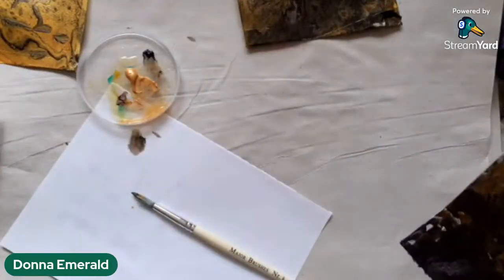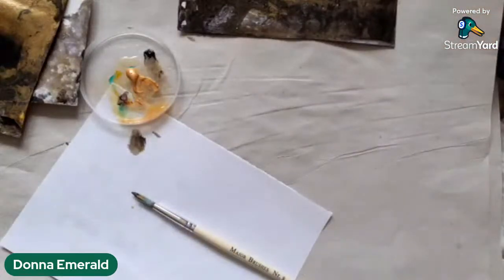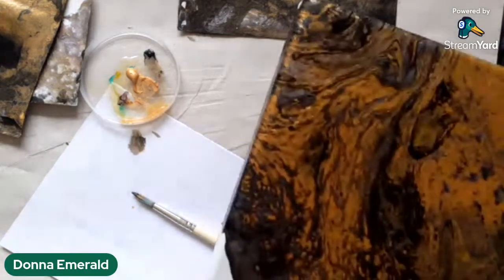I love that one. The other one, I kind of know what I want to do with, if I can find it. I had it out a minute ago. I put them all back down, but I'm not sure where. This one, which isn't quite dry yet.